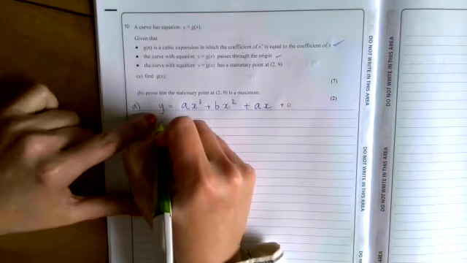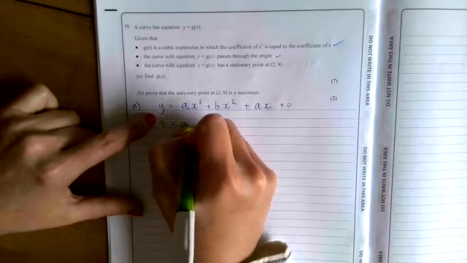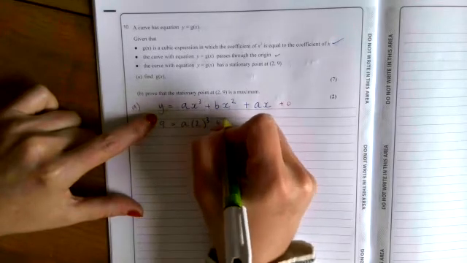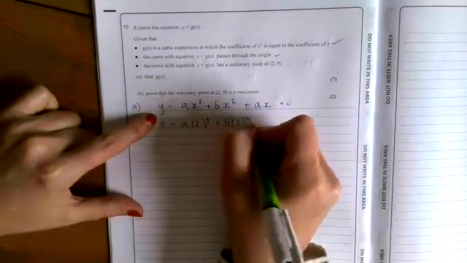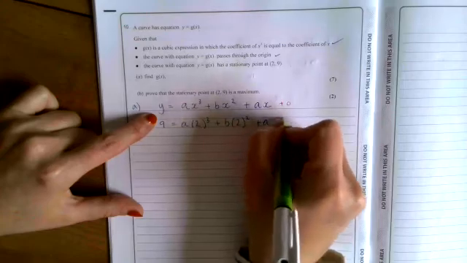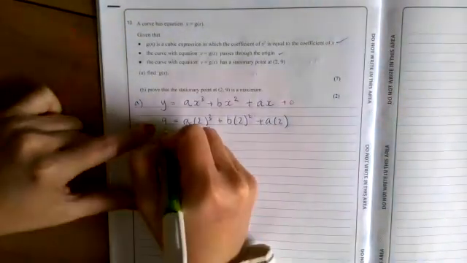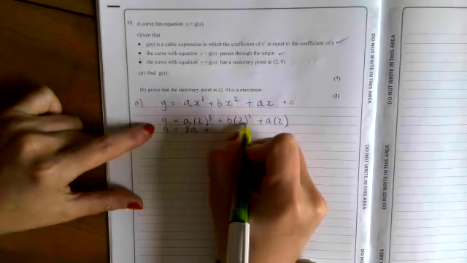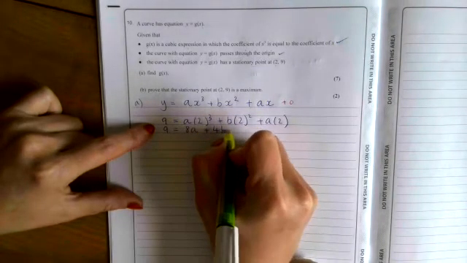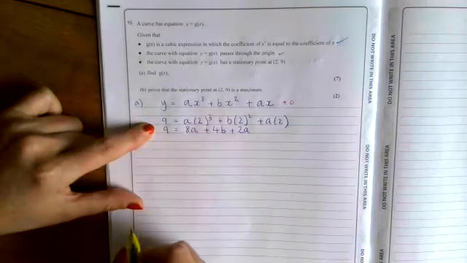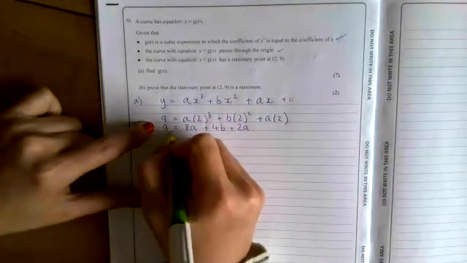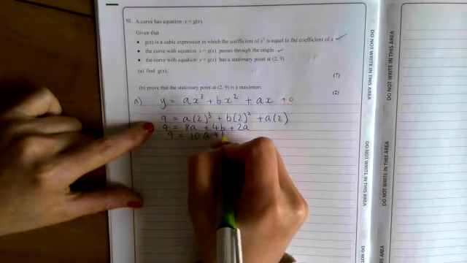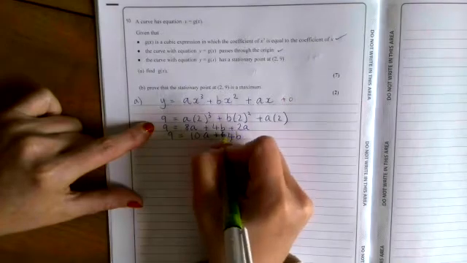So when y is 9, x is 2. So 2 cubed plus b times 2 squared plus a times 2. Let's just tidy that up. 2 cubed is 8, 2 squared is 4. And then let's group the like terms together. So 9 equals 10a plus 4b.